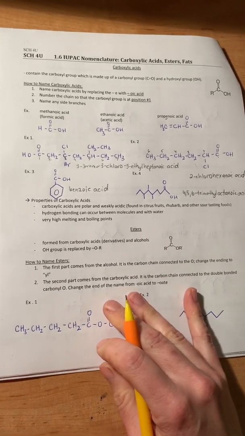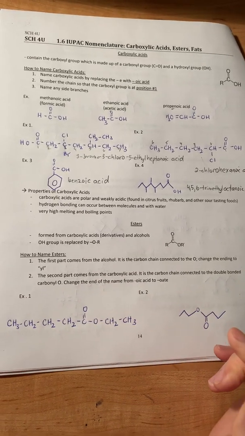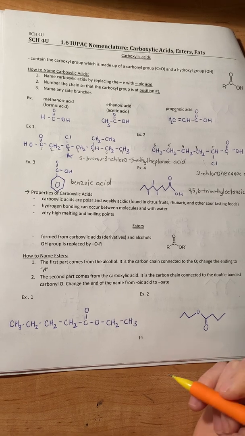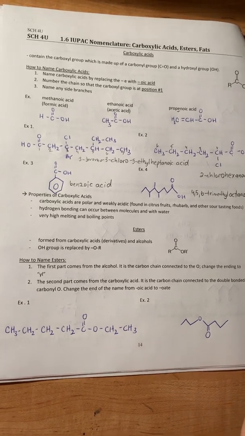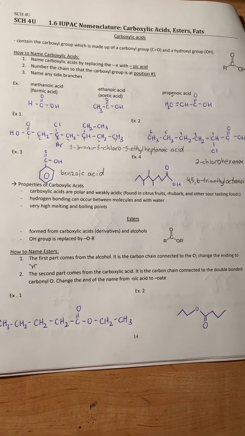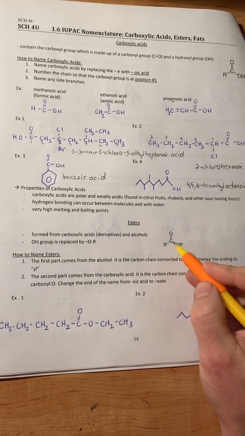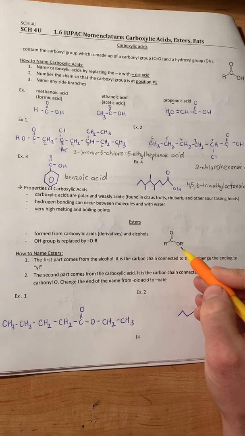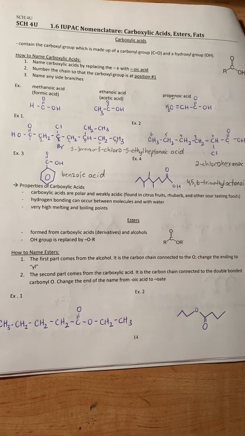So carboxylic acids are obviously acidic because they are weak acids. They have very high melting and boiling points as well. Esters are formed from carboxylic acids when they react with alcohols. So we have an ester when we have the C double bond O, the O, and now instead of an H, we have another carbon.